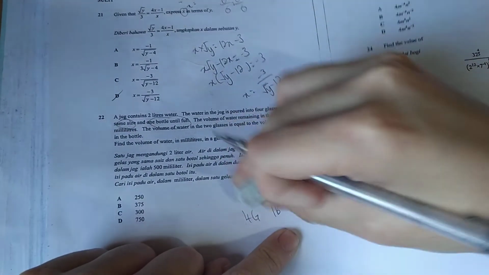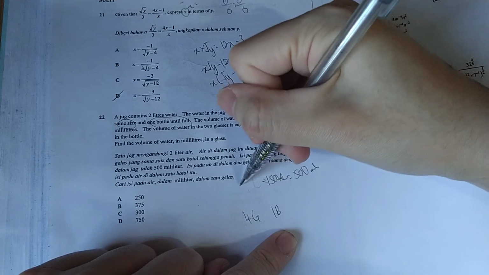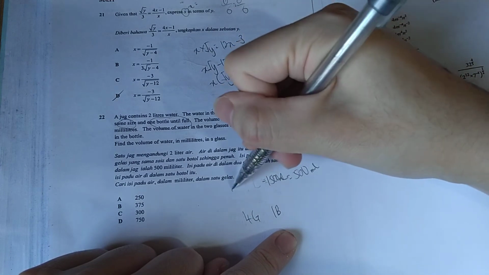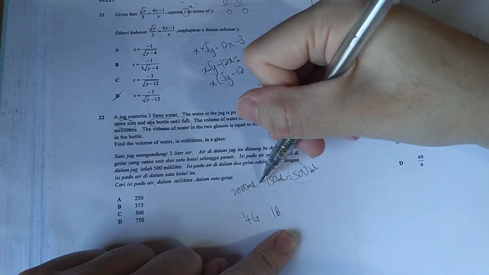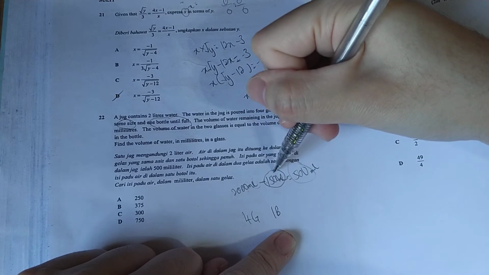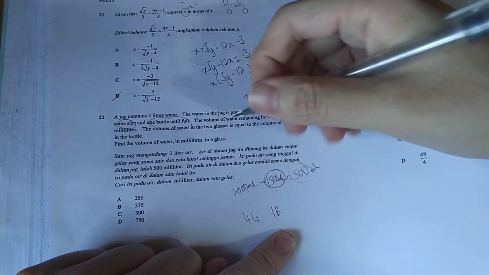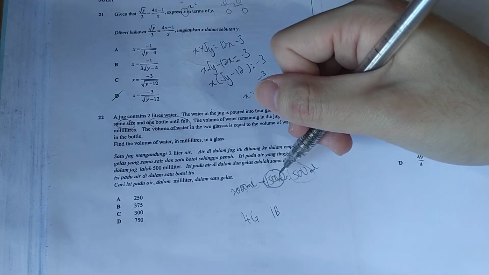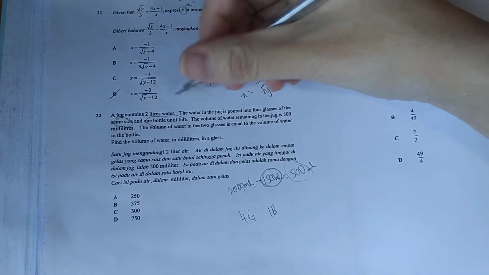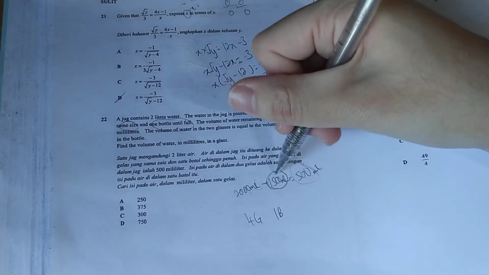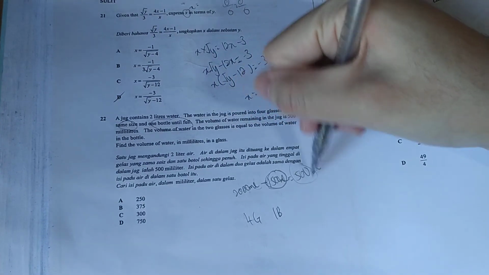That's why I try to convert the liter to ml also. So, 1 liter is 1000 ml. So, 2 liter is 2000 ml. So 2000 ml balance is 500. It means that it already minus 1500. And the 1500 is the amount yang kita guna. Okay? Because ada balance 500. It means we didn't use all the 2 liters. We only use 1500. That's why there's a balance of 500.